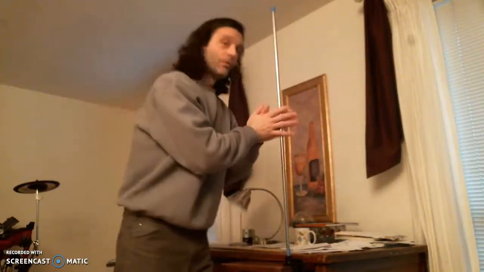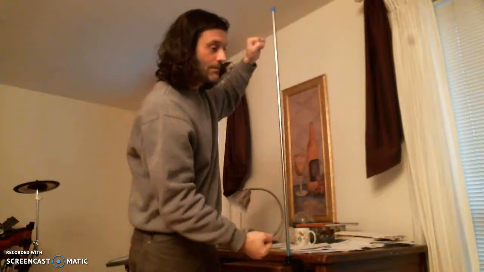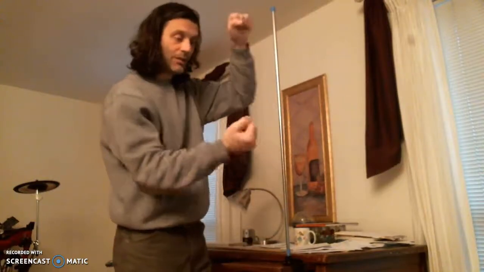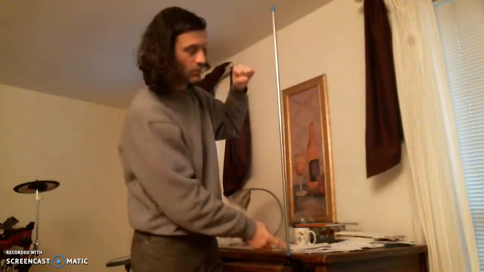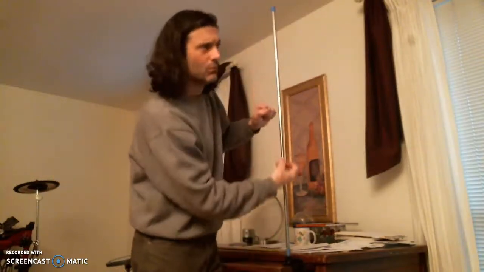But the rod's center of gravity will change if it's a very, very, very large object and I place it in the gravitational field of something else. Then that something else will pull with more force on one end than the other end, which lowers the center of gravity towards, in this case, the planet Earth. And that's very accurate. That is true for very large objects.